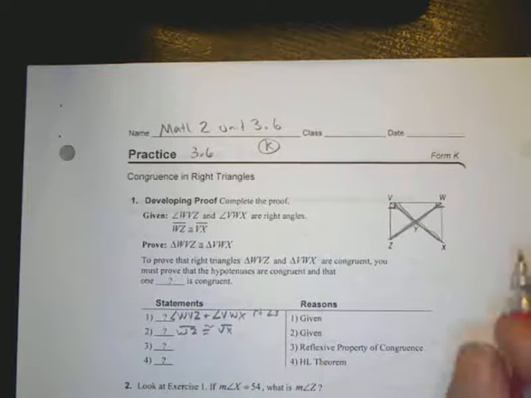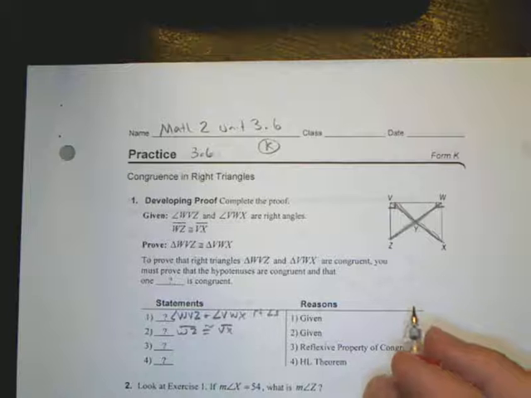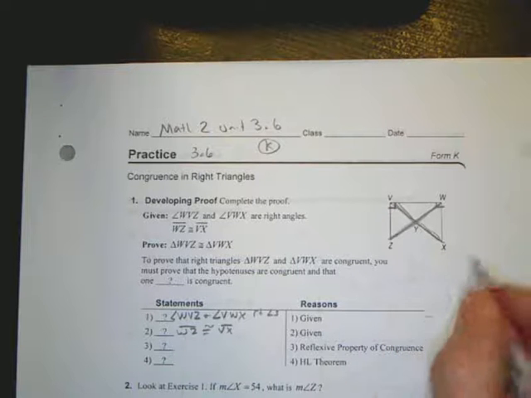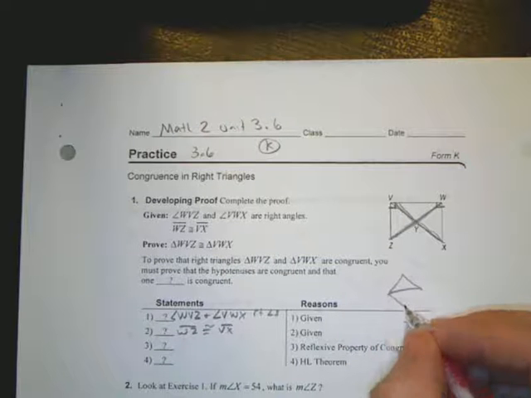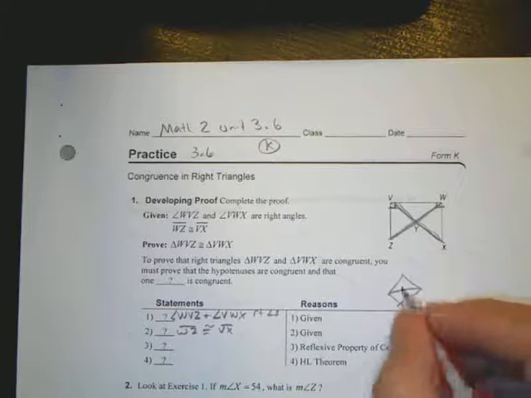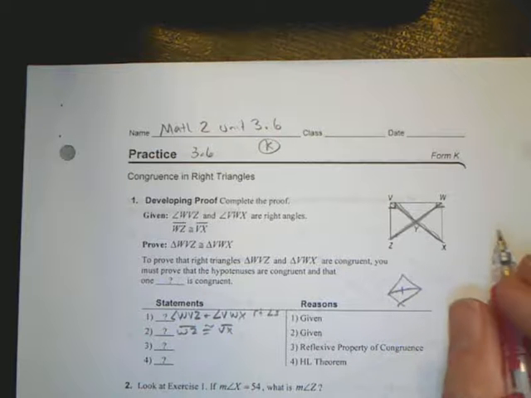Now, we have a given reason of the reflexive property of congruence. The reflexive property of congruence is a lot like when we had a triangle and then another triangle, and we would say this line is reflexive property because they share that same line. Same is true here.